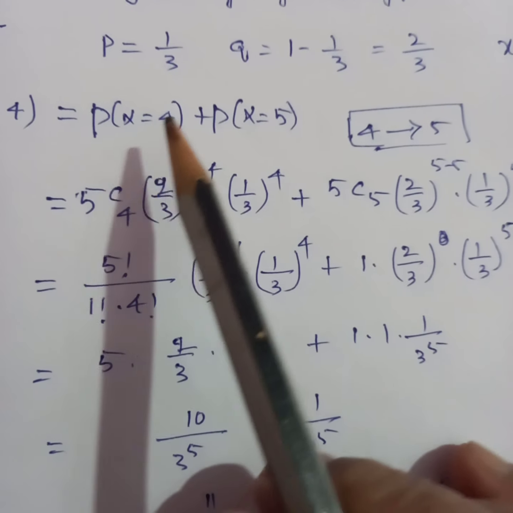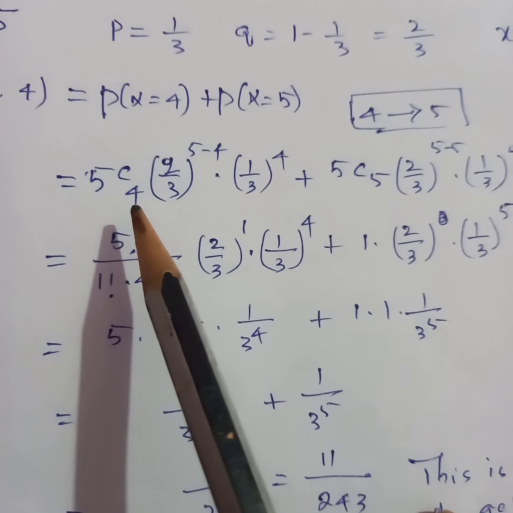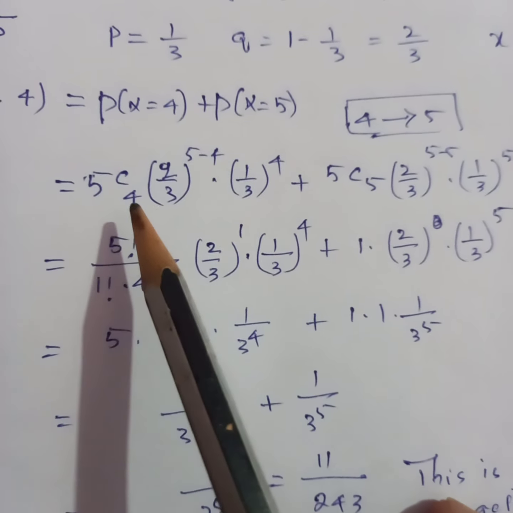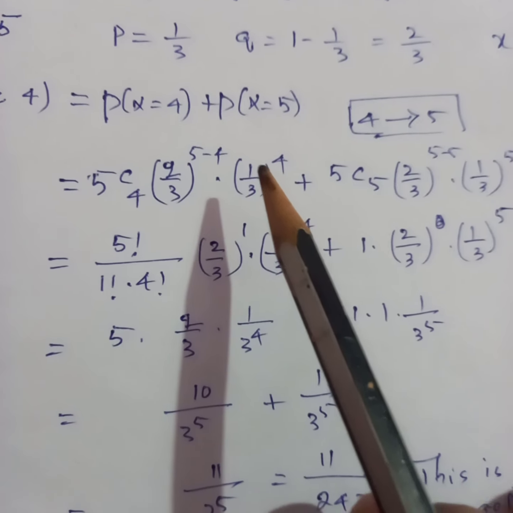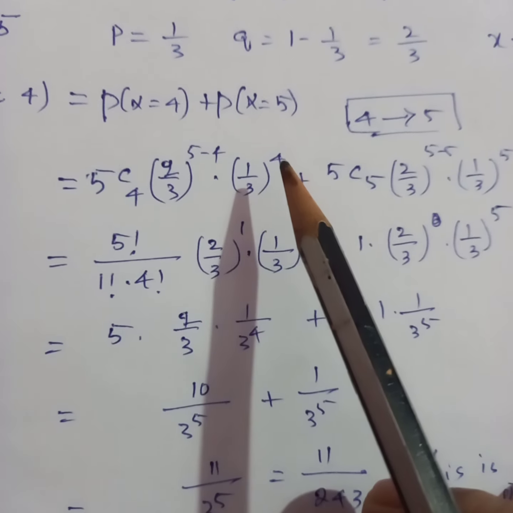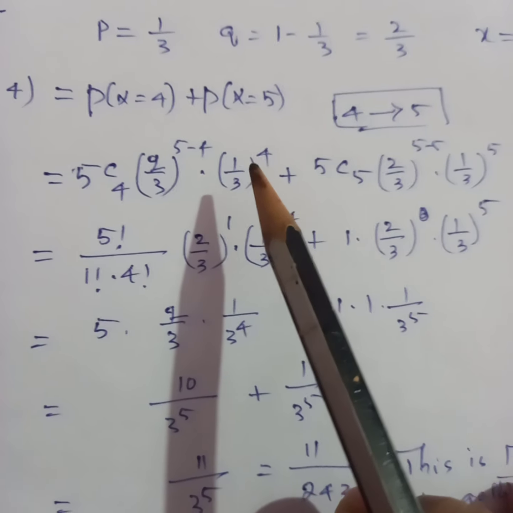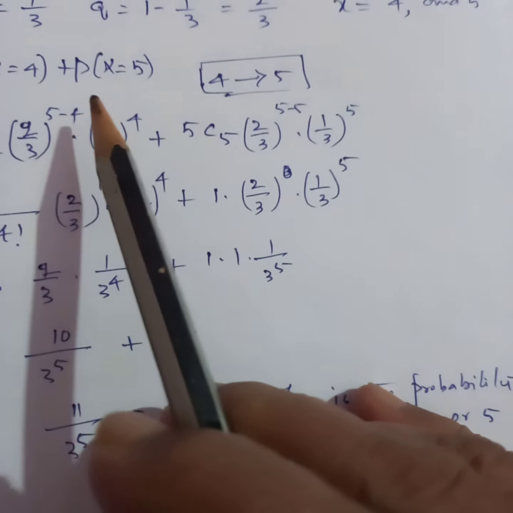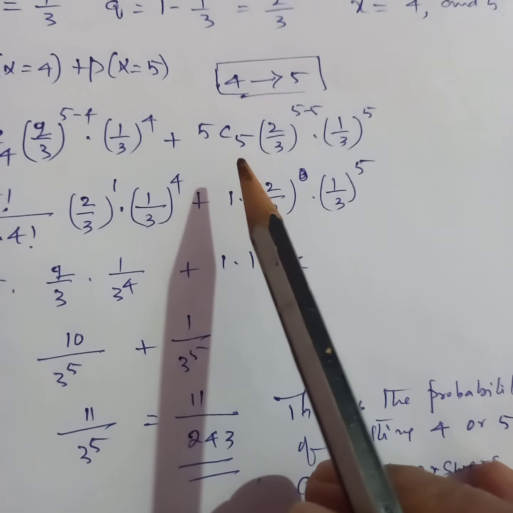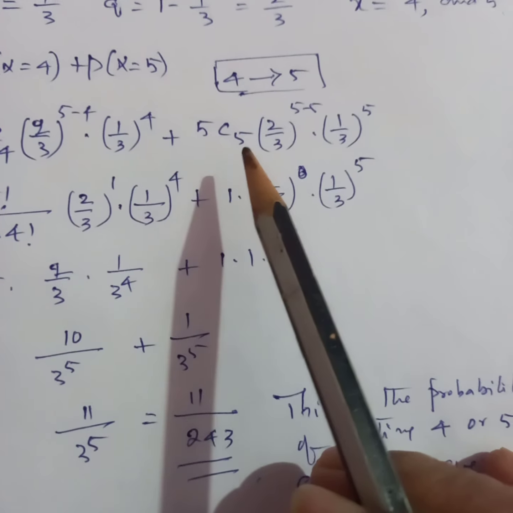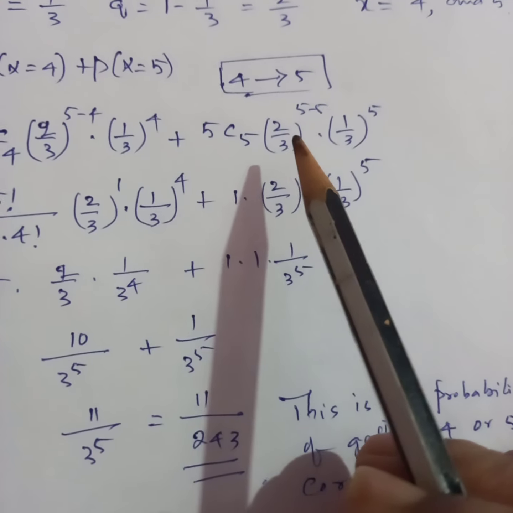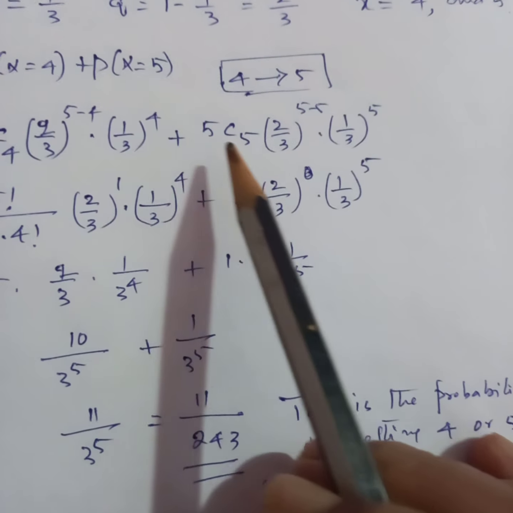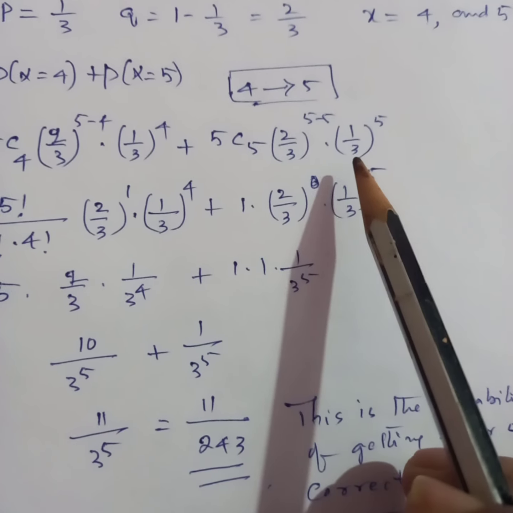P(x=4) means x is 4, so 5C4, q is 2 by 3 to the power of 5 minus 4, and p is 1 by 3 to the power of 4. This x we put here. And similarly for 5, x is equal to 5: P(x=5) is 5C5, because x is 5 here, 2 by 3 to the power of 5 minus 5, and 1 by 3 to the power of 5.